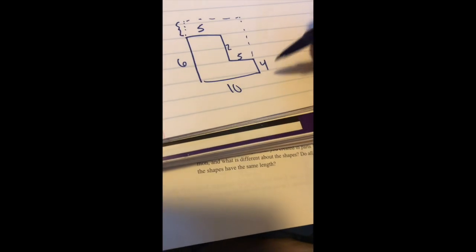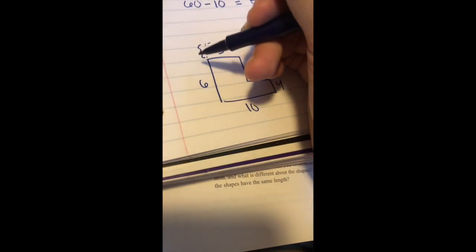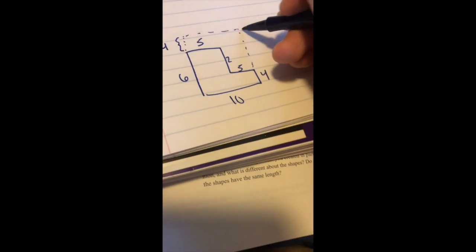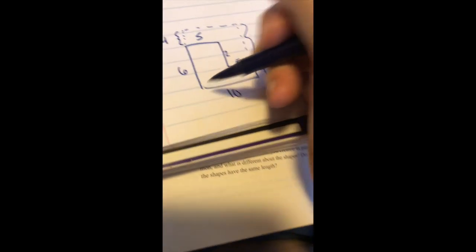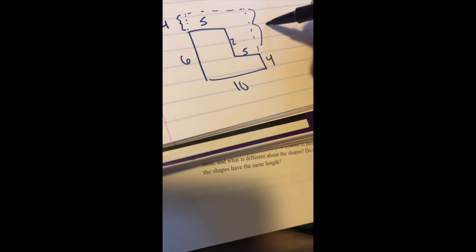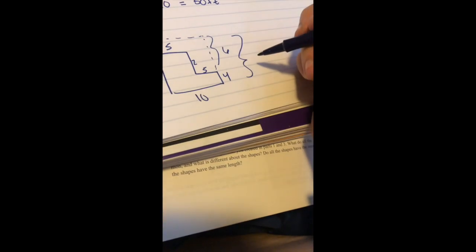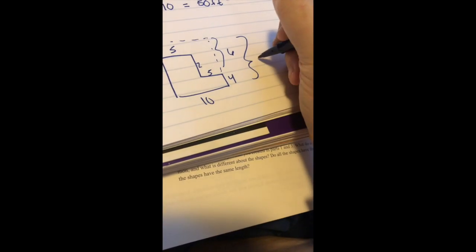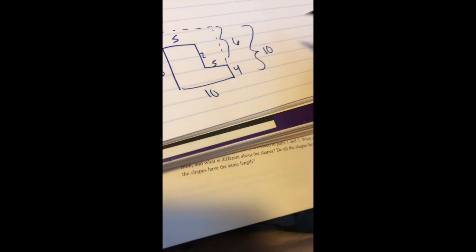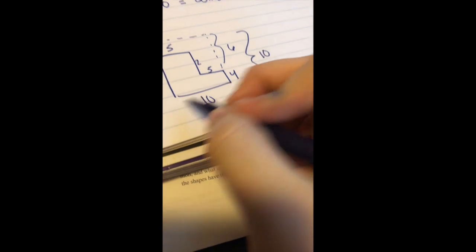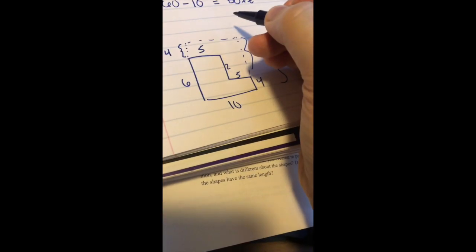So if this is a small edge, what would this size be? 4. Perfect. Okay, so what does that make this? If this is the long edge and this is the long edge, 6. So now I want to know what's my total length of this side. 6 plus 4, which is 10. Perfect. And now we have a 10 by 10. So 10 by 10 is 100.